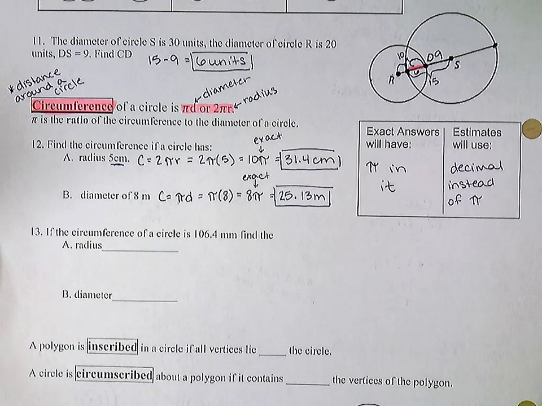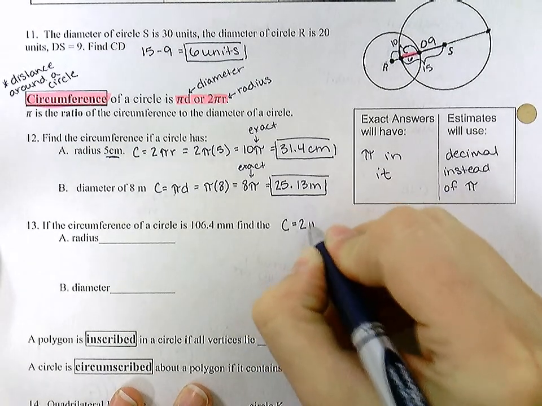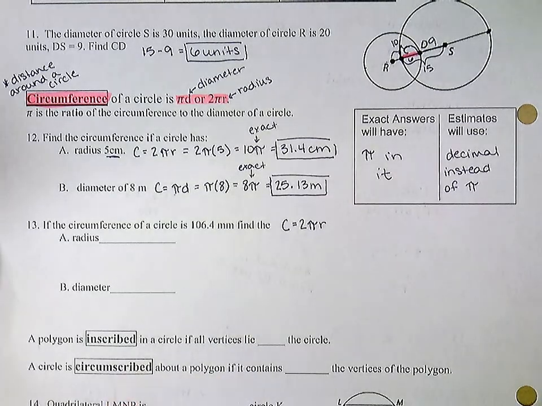Any questions on how to find the circumference using that formula? All right, then in number 13, this time you're given the circumference, and it's asking you to find what the radius is and what the diameter is. So I'm still just going to use circumference is equal to 2 pi r. If the circumference of a circle is 106.4 millimeters, we want to find the radius.